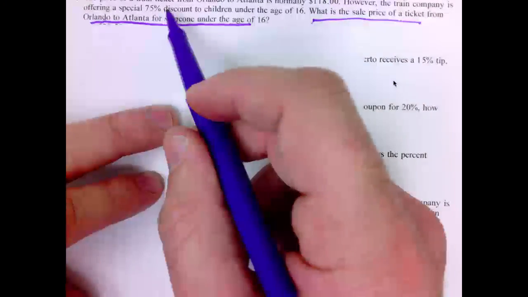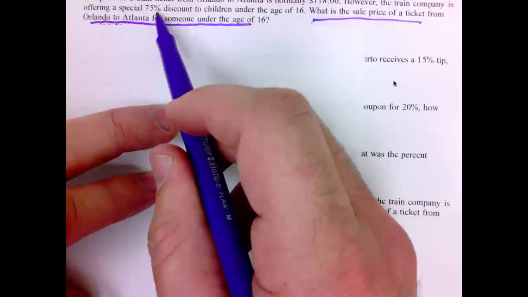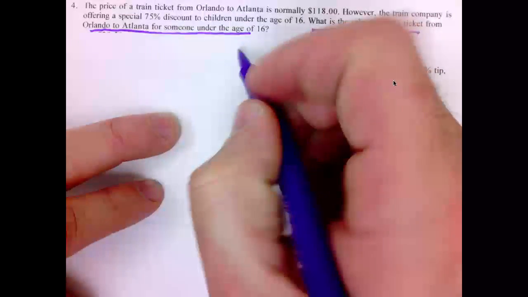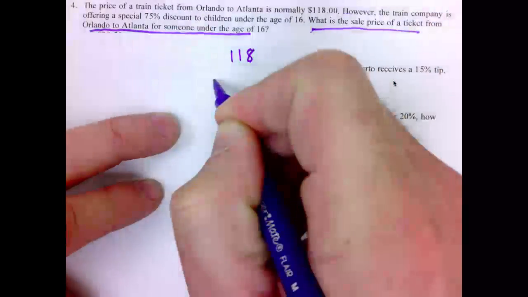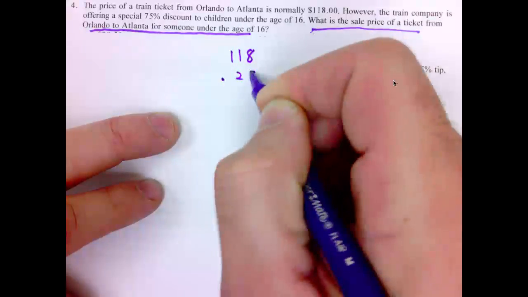Two ways we could go about this. We could find what the 75% is and then subtract from the original, or we can just take 25% of 118, because if we discount it 75%, we're left with 25% left over. So I'm going to show that method. We're going to take 118 and multiply it by 25%. Well, we know 25% is 0.25.